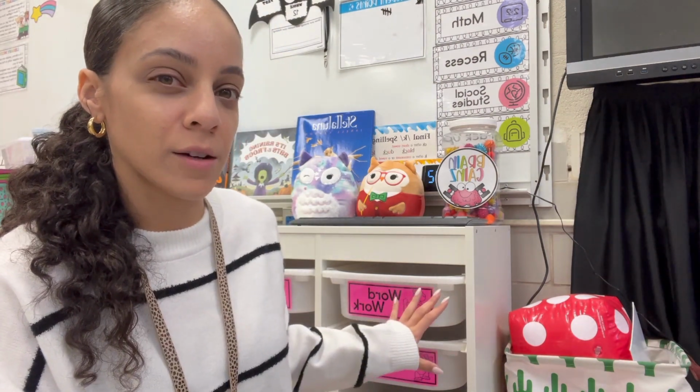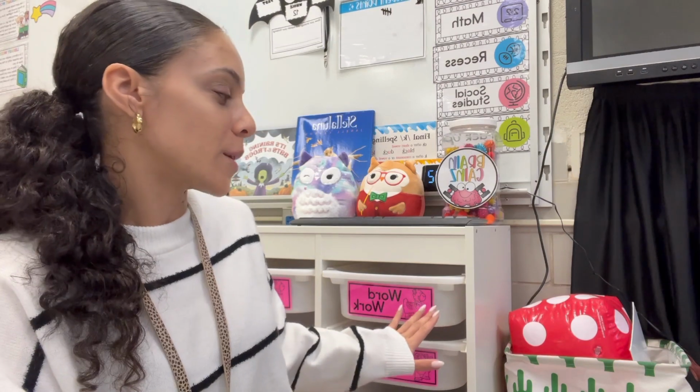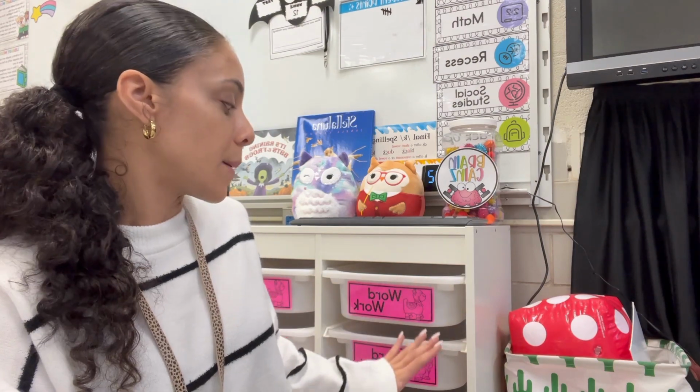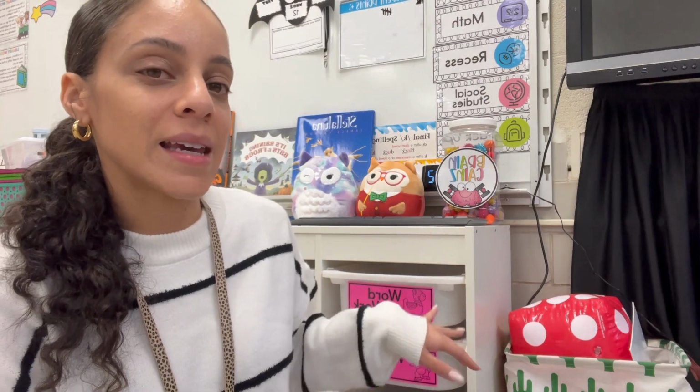I name my groups by animals, and the animals stand for something. So llama is my low group. This is a group that is still focusing on kindergarten and first grade standards. My monkeys are medium, so they're in between low and grade level. Giraffes are the group that's on grade level, and then alligators is all the way on the other side of my shelf. They are my advanced group, so they're working on third grade skills.